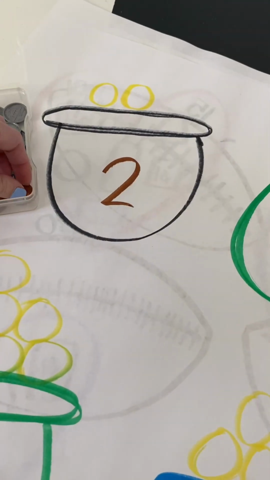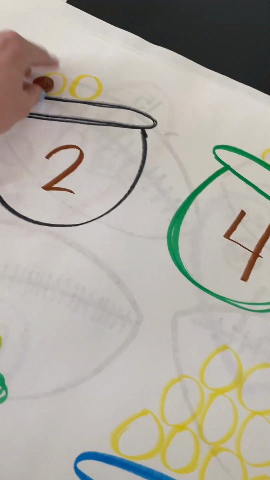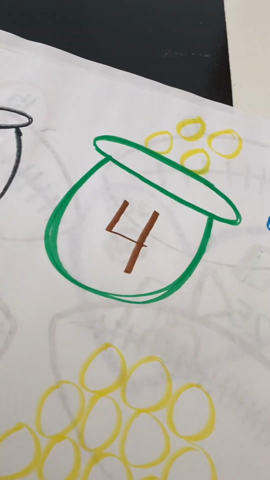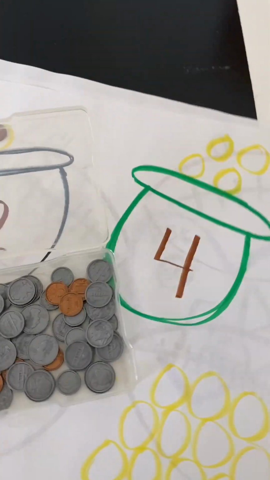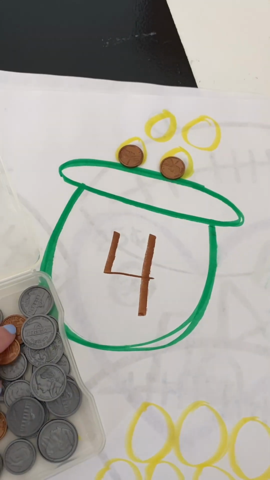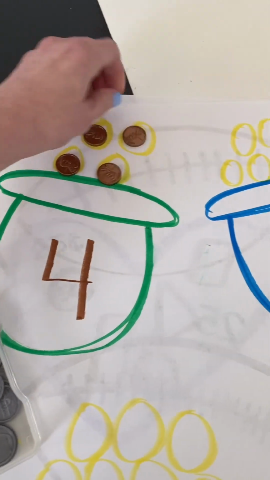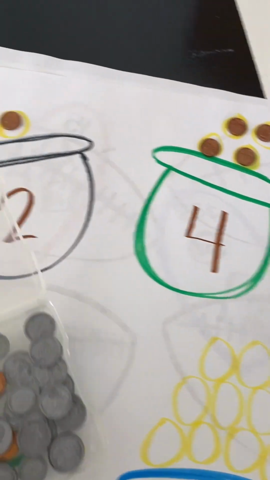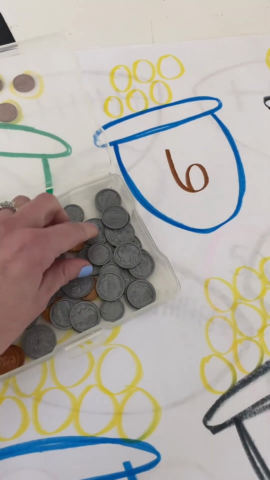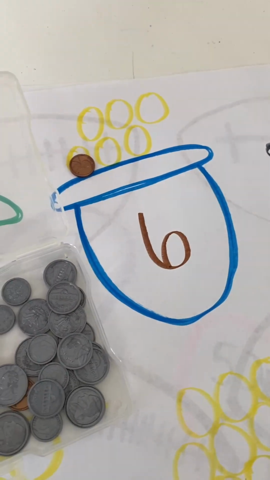So this one for the pennies, if they're counting by 2s, you're gonna put 2 pennies. And then for the 4, they would have 4 pennies. So again, they can see this just makes it more of a visual for them to see how they're adding 2 each time and how the value increases.